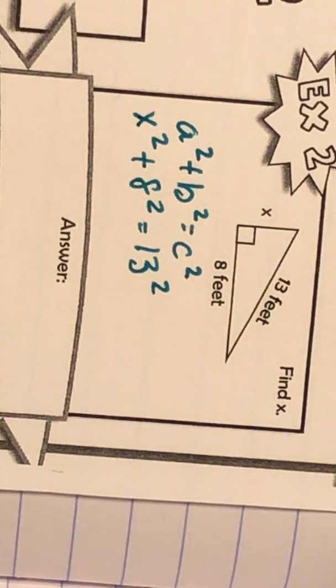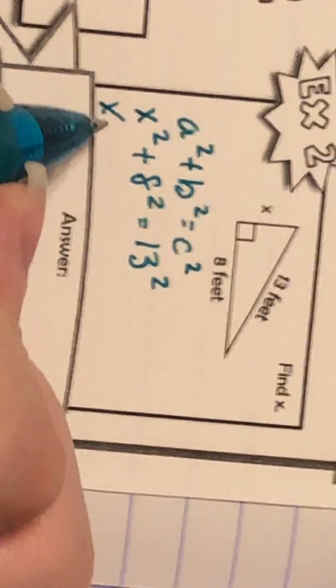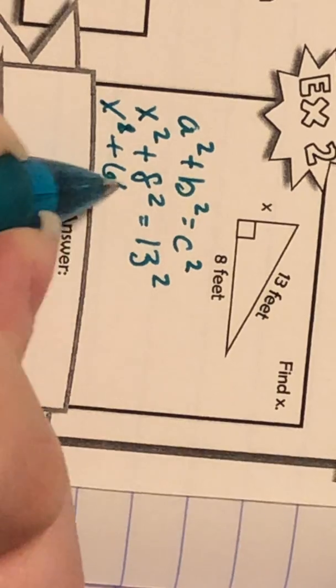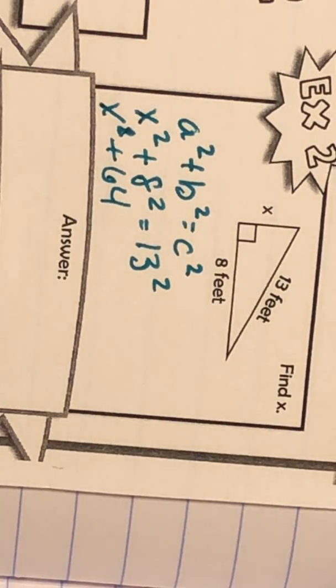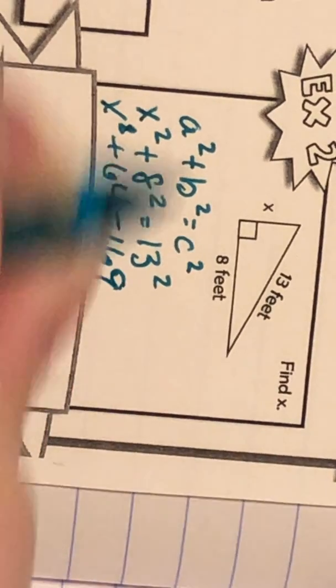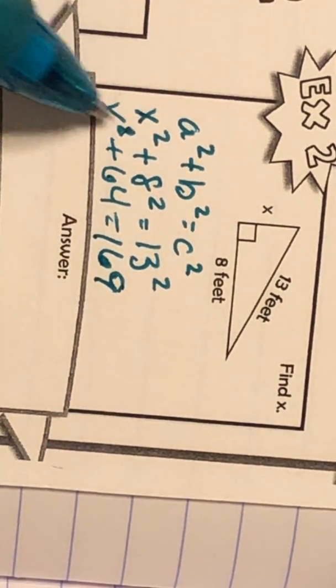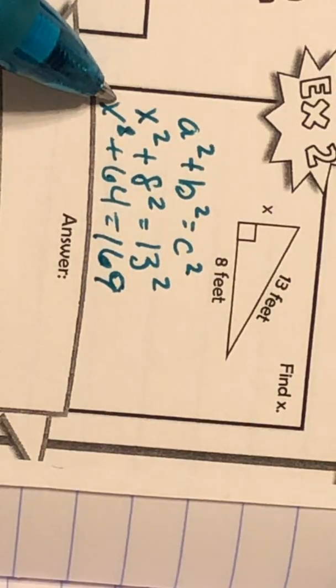So now I'm going to go ahead and simplify. 8 squared is 64. And 13 squared is 169. Okay. Now I have x squared over here. I want to get x squared by itself.